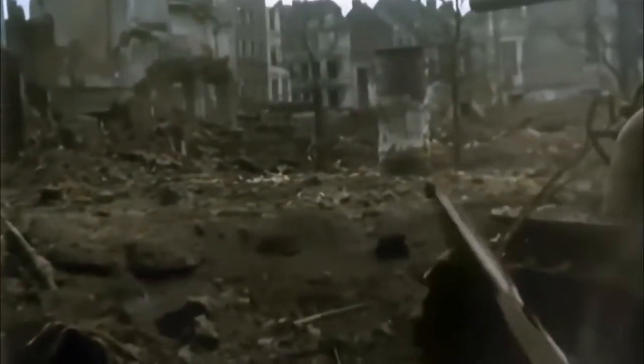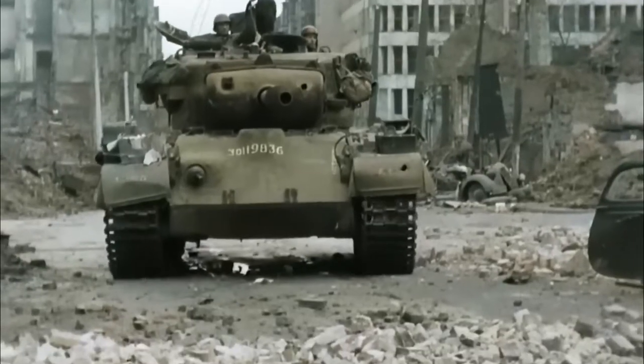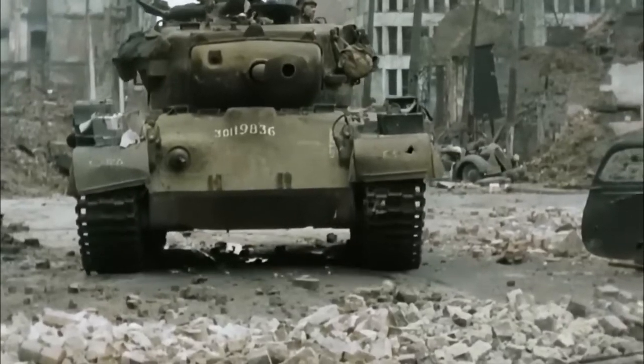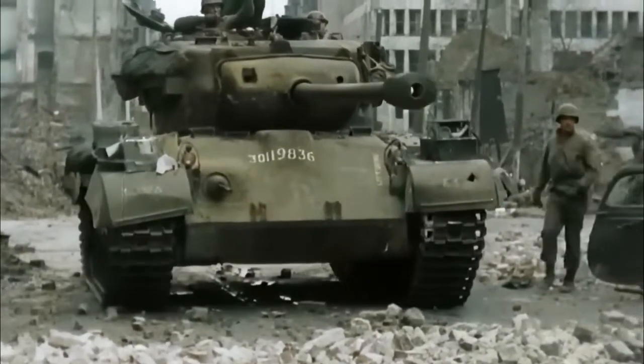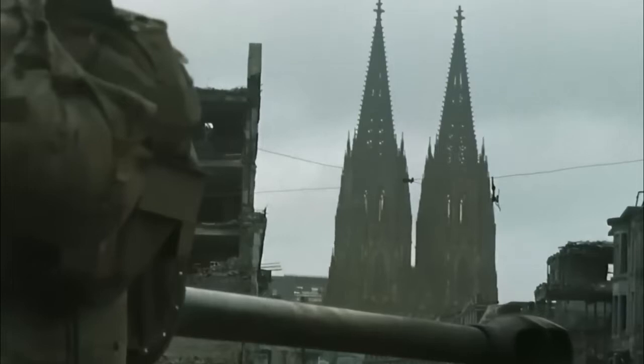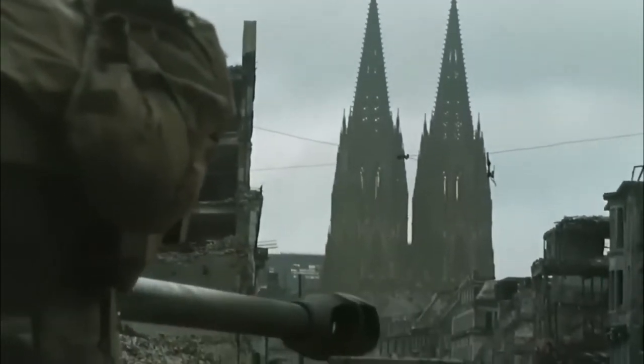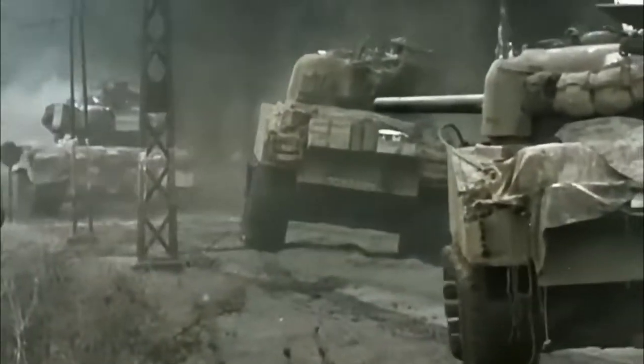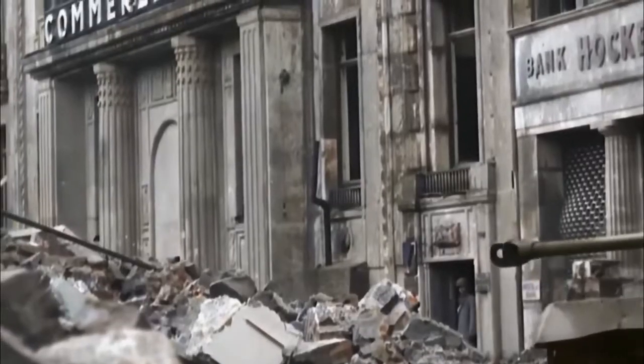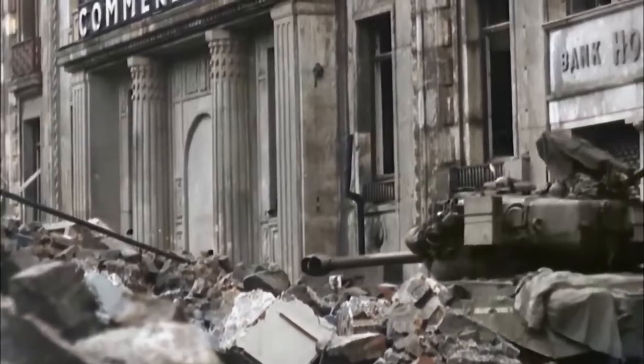The period known as the Phony War, or Blitzkrieg, refers to the early months of World War II, specifically from September 1939, after the German invasion of Poland, to April 1940. During this time, despite Britain and France having declared war on Germany, little military action occurred on the Western Front.